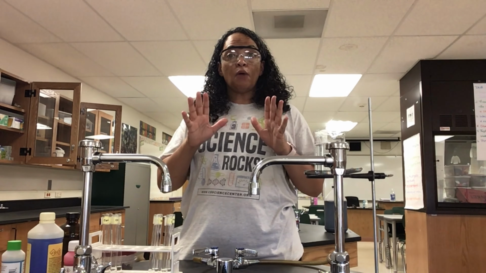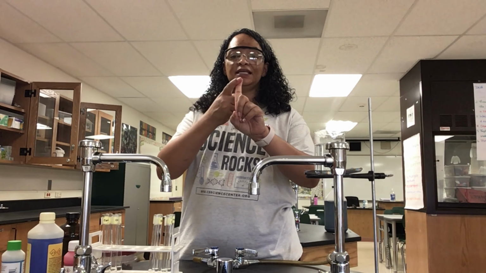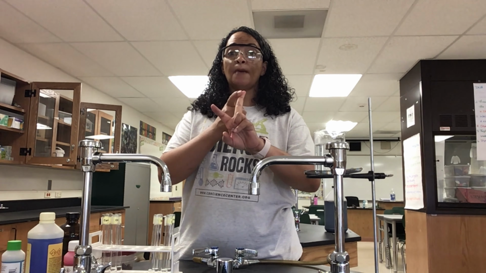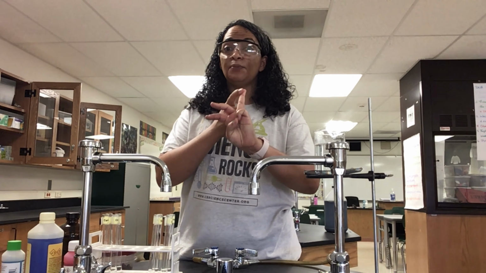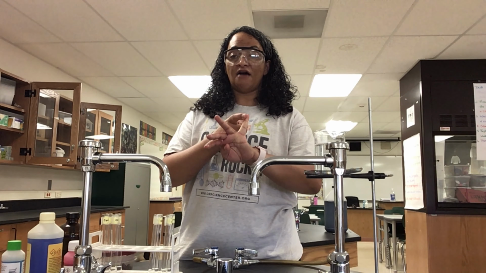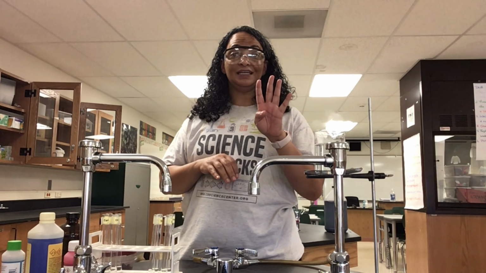So what we're looking for today are 4 different macromolecules. We'll be looking to see if seeds have lipids, which is a type of fat, to see if they have complex carbohydrates, so really big carbohydrates, to see if they have simple carbohydrates or simple sugars, and to see if they have proteins.